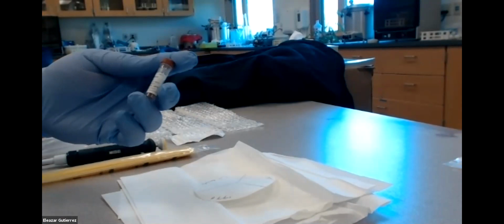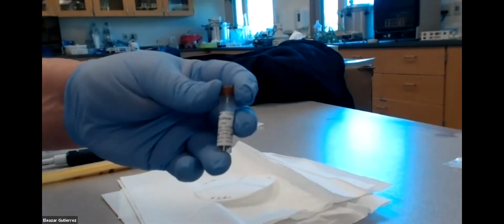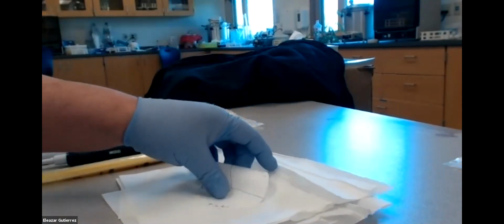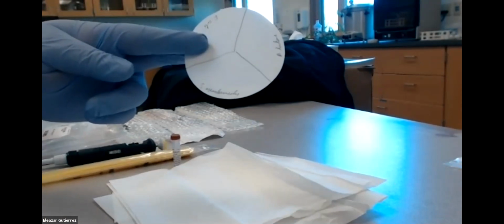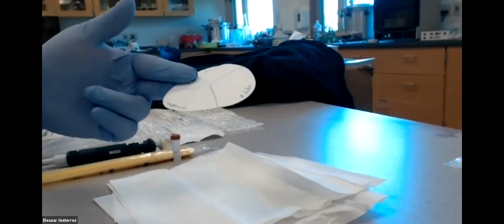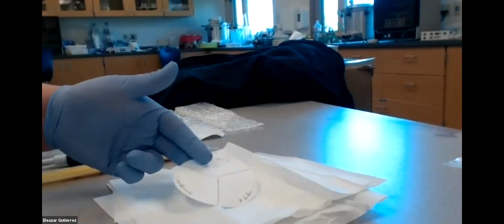Okay, so here we are. We're going to test for oxidase. And for this, we need the oxidase 1 ml, this little guy right here. We need our filter paper. And I'm aware that the author says to cut into 3 parts, but I really don't see why. It's not like we're going to cover the whole thing in bacteria.